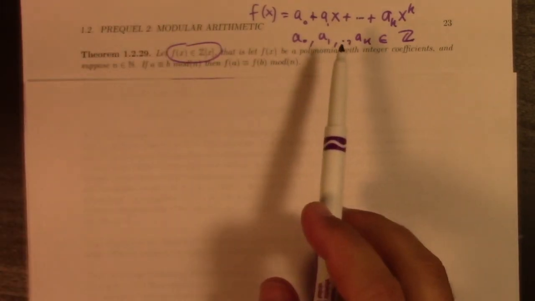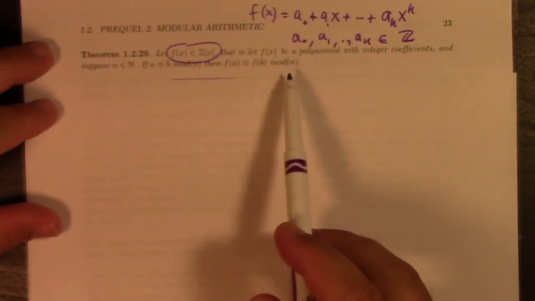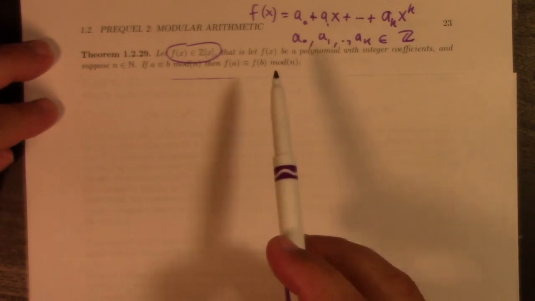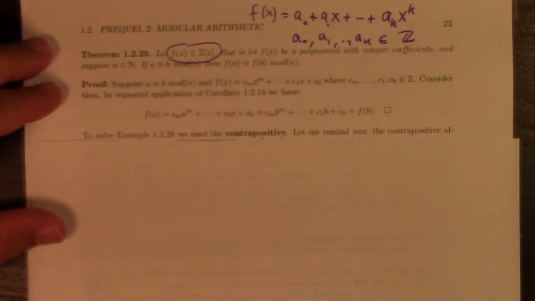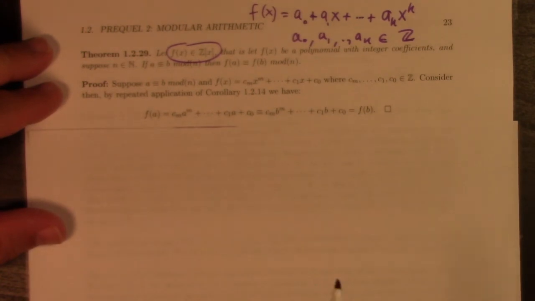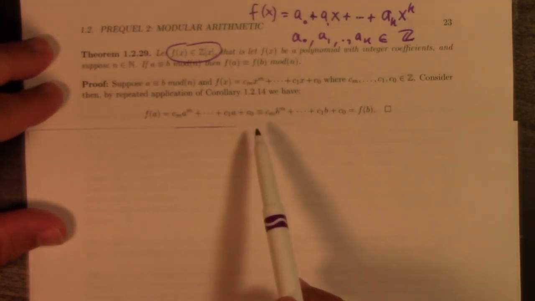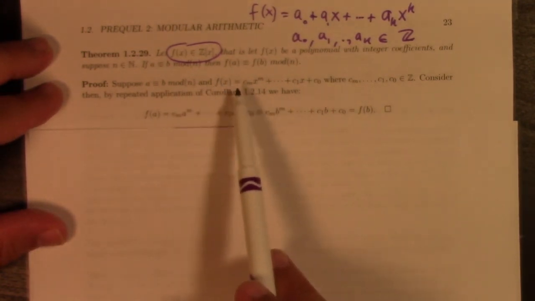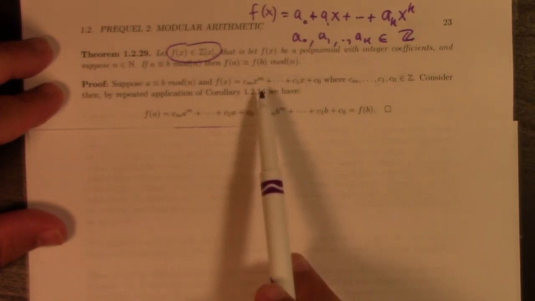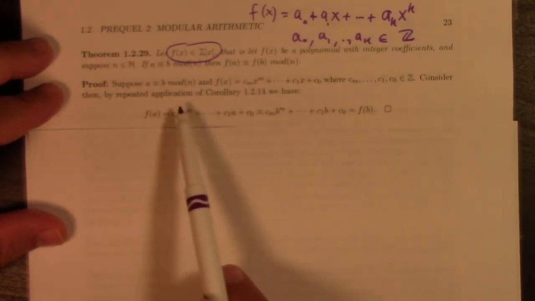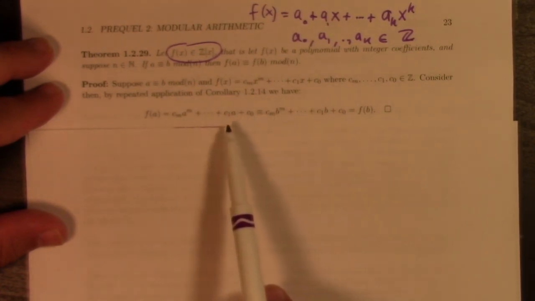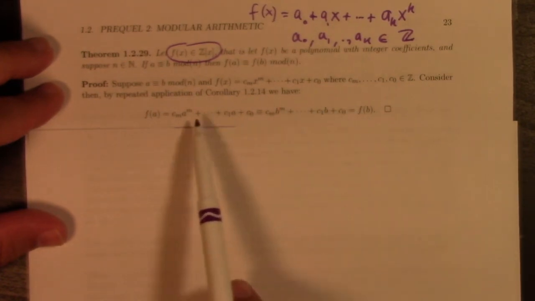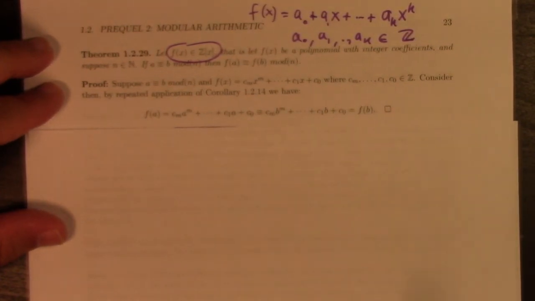All right, so that's a theorem, and that one is actually not too hard to prove. It's basically just repeated application of the corollary we mentioned before. If I have a is congruent to b mod n, then I plug in, evaluate a, get that, and then a to the m is congruent to b to the m, and a is congruent to b, and so forth, and so we get the congruence of that, and that's f of b. So there you go.